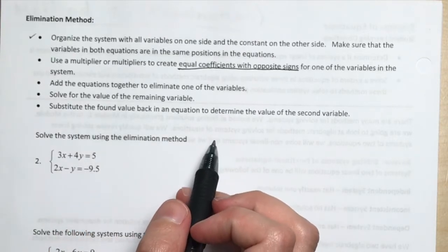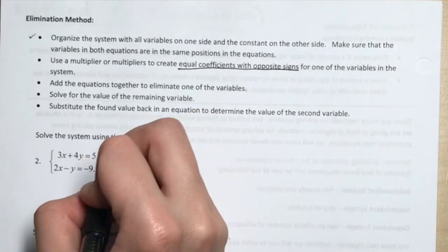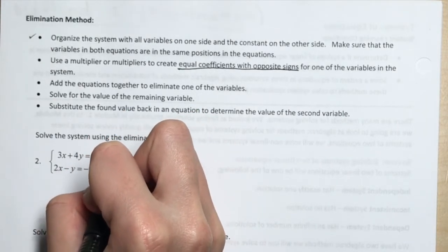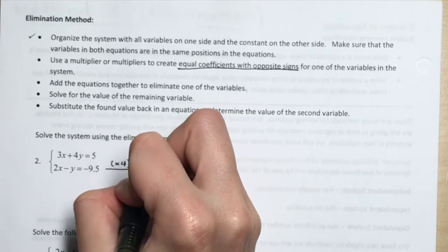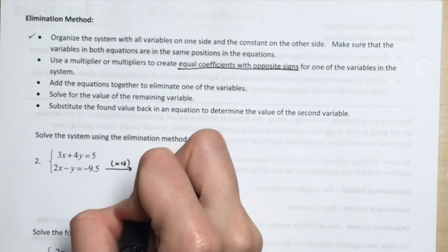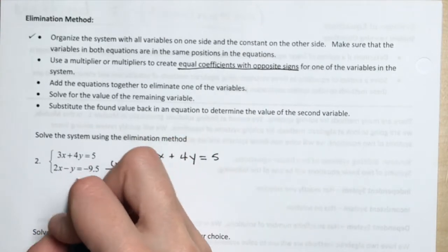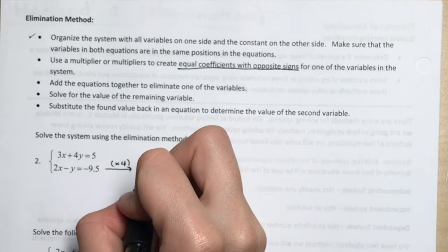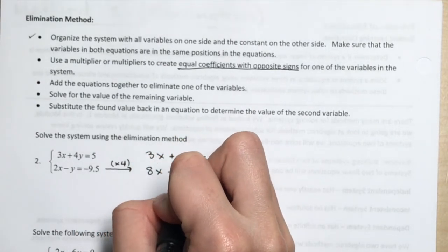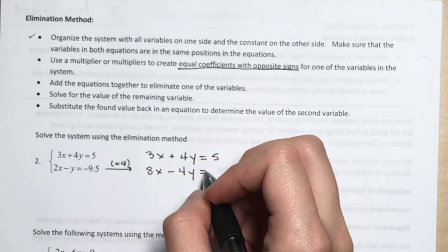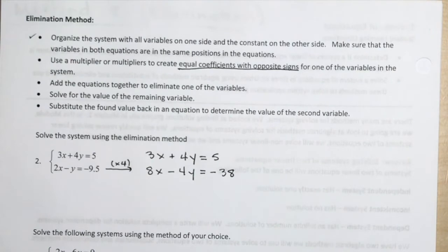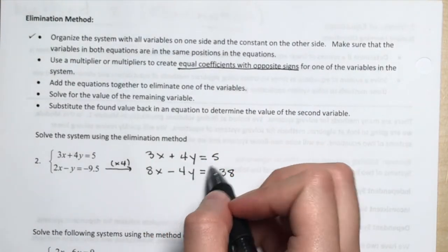So that's equal coefficients with opposite signs. So let's do that. So we've got 3x plus 4y equals 5. We multiply the whole second equation by 4. We get 8x minus 4y equals negative 38. So we've got equal and opposite signs.